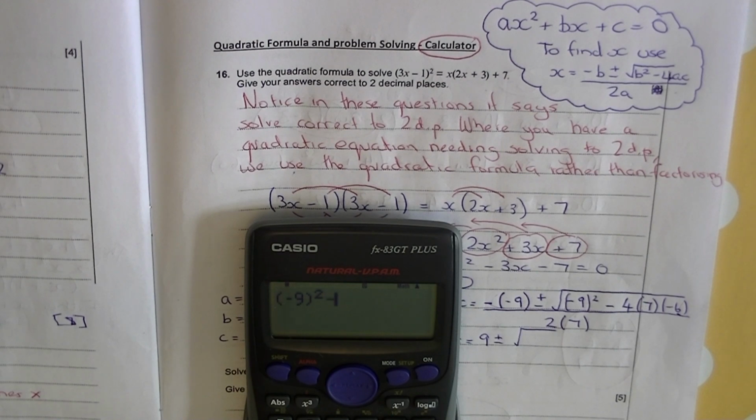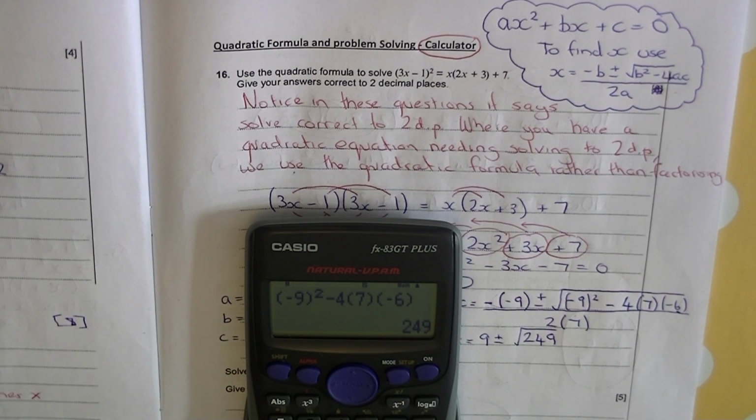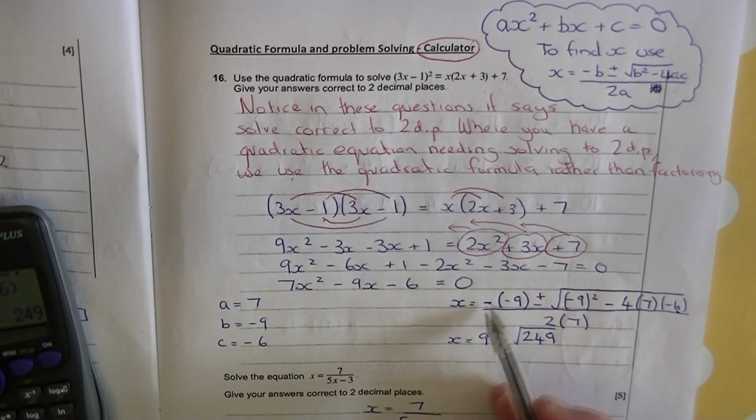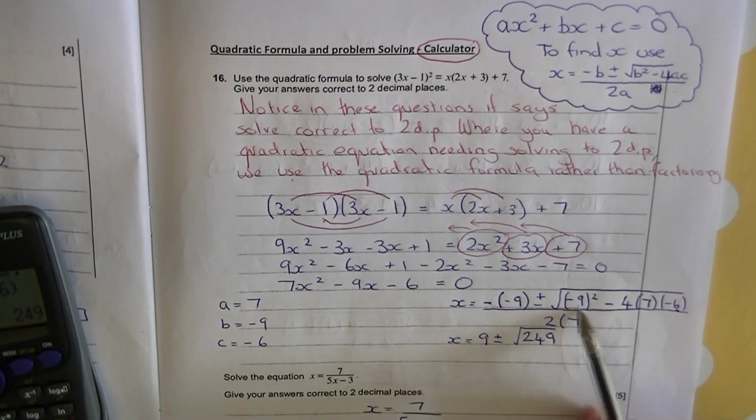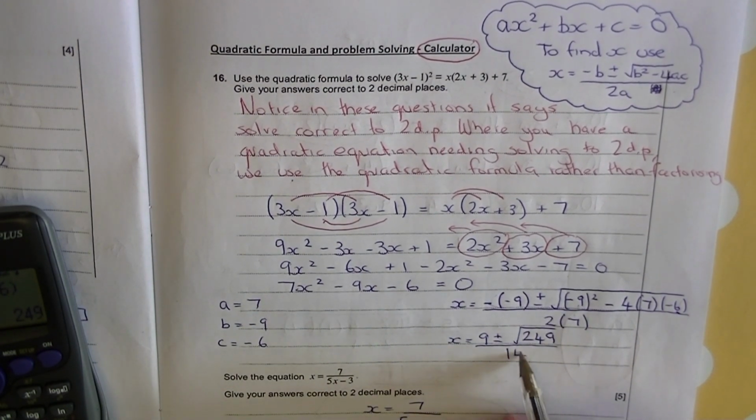Minus 4, open brackets, 7, close brackets, open brackets, minus 6, close brackets, and equals 249. Just check that you're using the calculator correctly. So I've taken care of this, minus minus is positive, and then this lot here is 249, divided by 2 times 7, I don't need my calculator for that.